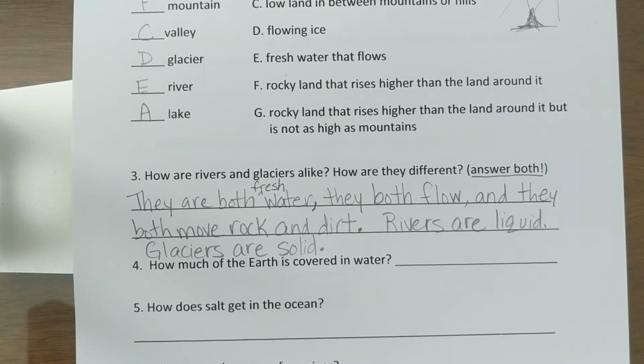Okay, on the test, it will ask you this question. You need to know one way that they're both the same and one way that they're different. So please make sure you know at least one of these on the list that I put here. Don't send me a question and ask me, what if I only put one? I'm telling you right now, if you only have one of these, that they're both water, or they both flow, or they both move rock and dirt, then it would be correct. You need to have at least one of them.